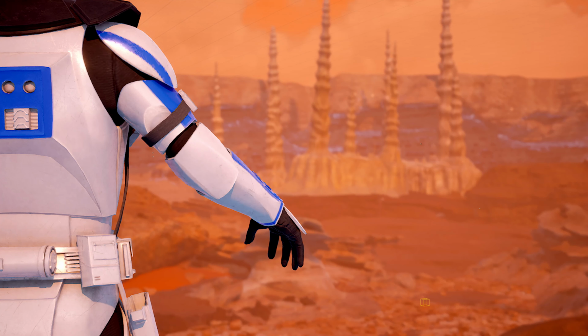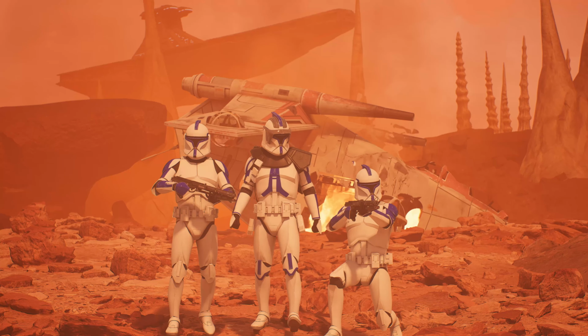So I added some rocks and stones from Megascans, and I think it turned out rather well personally. And something you may also notice is that the path that I have created is actually the same path that the thumbnail is made out of.